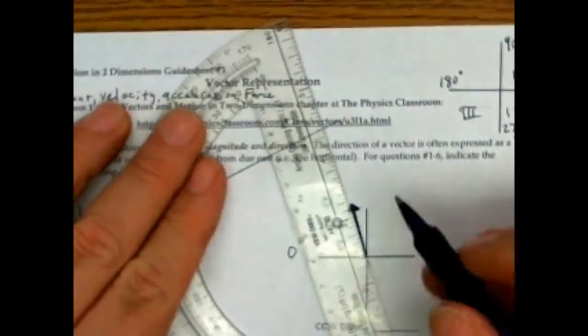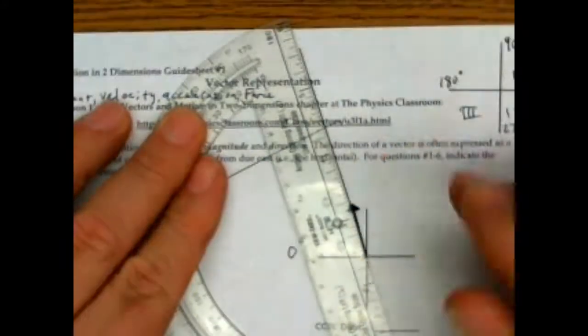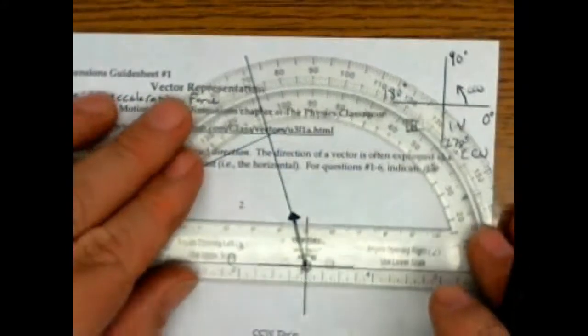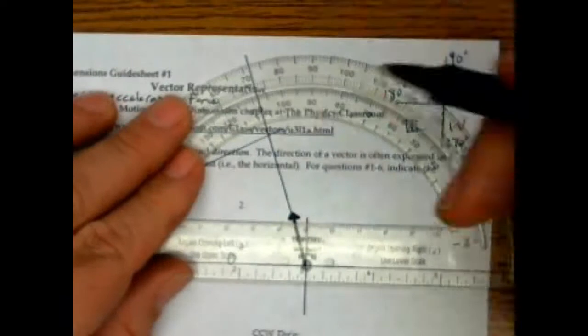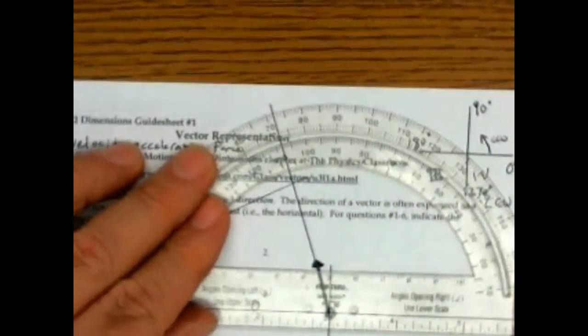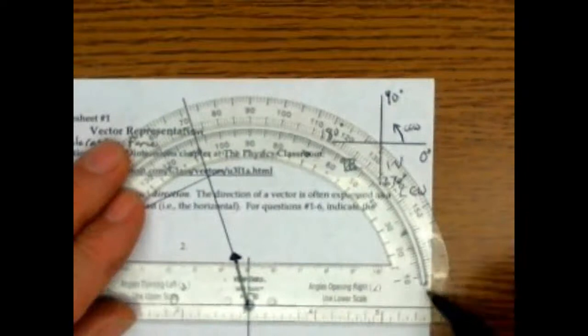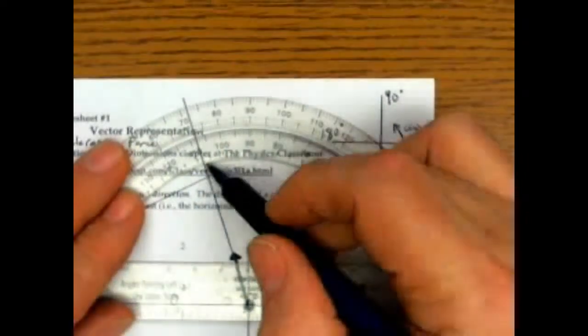Okay, for this one, I'm going to do the same thing that I was just doing. I'm going to extend the line because my protractor is too large to measure it as it is. I'm going to center it up. I'm going to go around counterclockwise from 0. So again, over here is 0. I'm going to go around on the inside scale until I get to here. And then I'm just going to look closely and try to read that value. This is 100. This is 108.